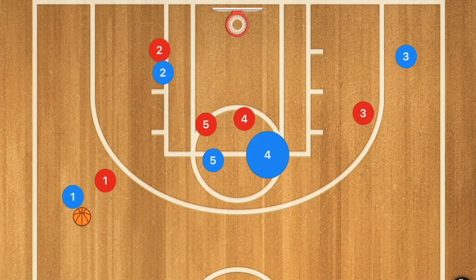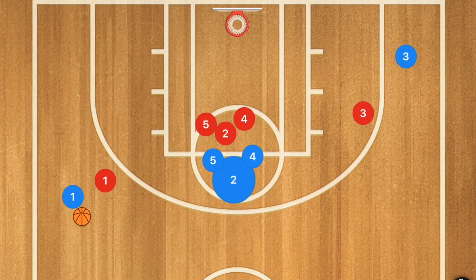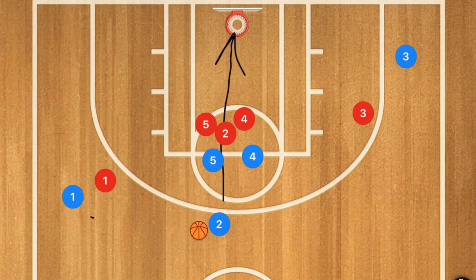Now we're going to be having a sandwich screen with player 5 and 4 going down the middle of the key at the free throw line. Player 2 is going to be popping out, and he better be one of your best 3-point shooters because he's going to receive that ball. His first option is to take that shot. However, we're going to be now having player 5 roll towards the basket and player 4 popping out.